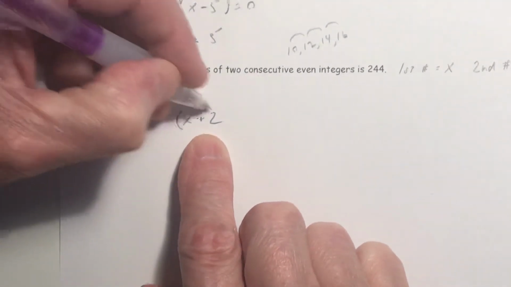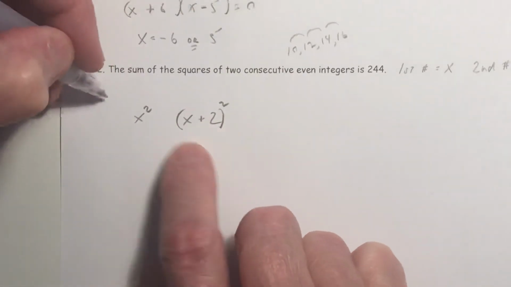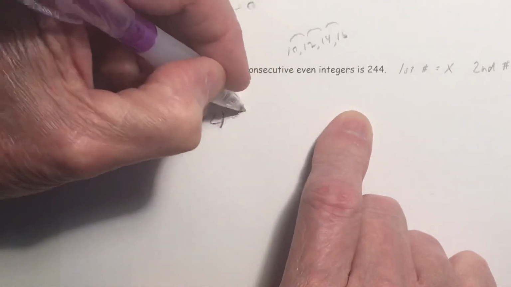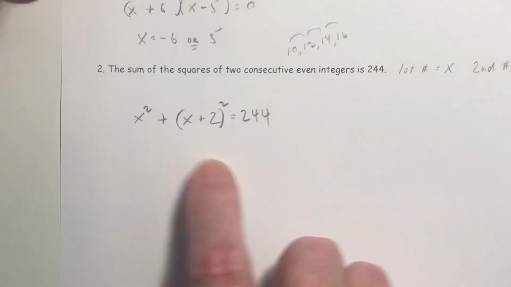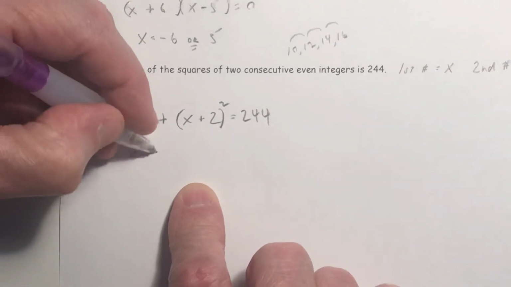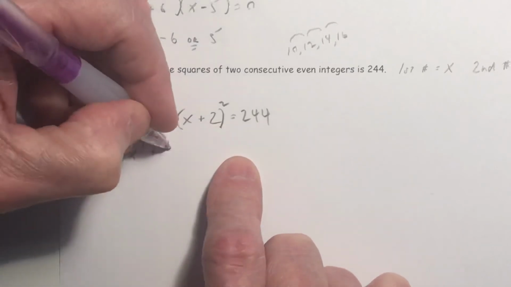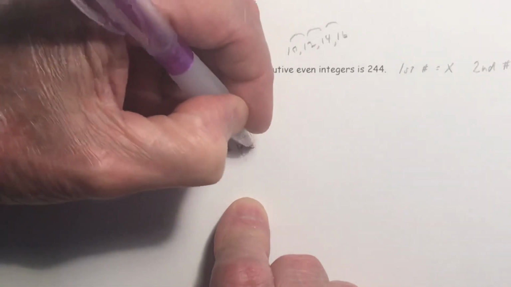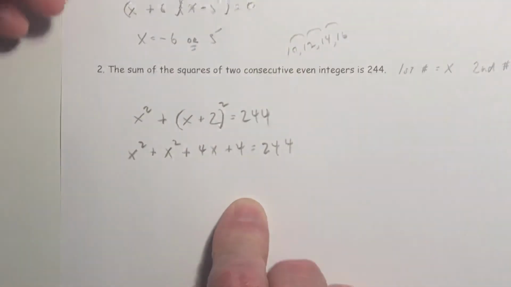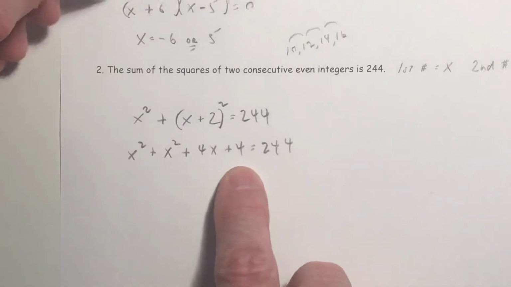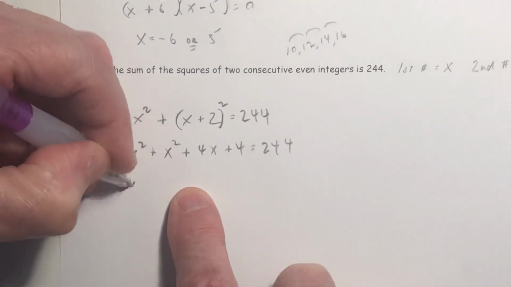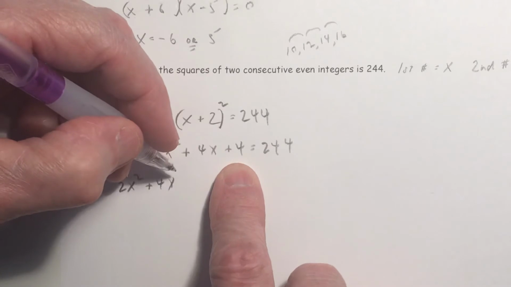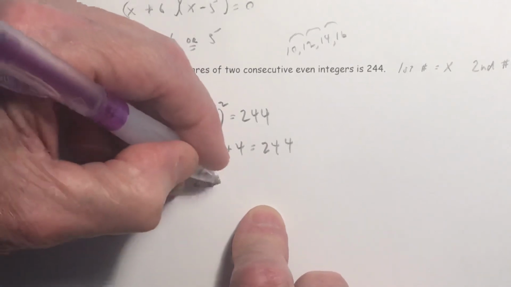So here's x and x plus 2. I'm squaring them. Notice the parentheses again. Squaring them and summing them is supposed to give us 244. Oh, this is just x squared. If you multiply out x plus 2 times x plus 2, you will get x squared plus 4x plus 4. And now let's combine the like terms and take away 244 from both sides. So we'll have 2x squared plus 4x. 244 taken away from 4, that's going to give us minus 240.